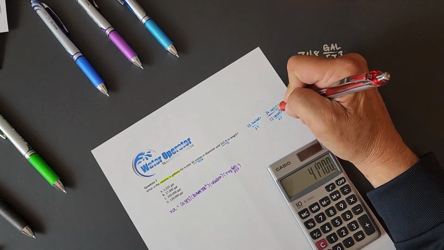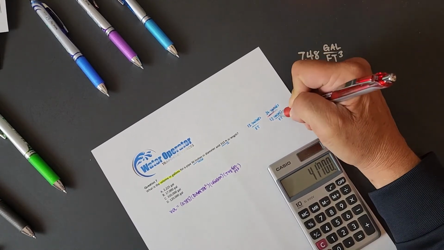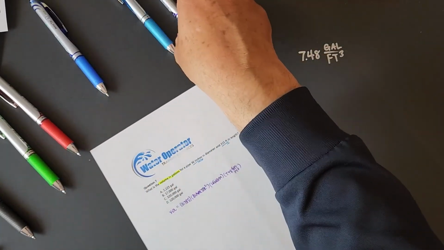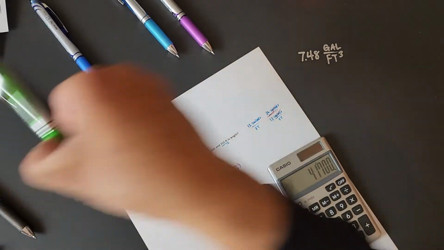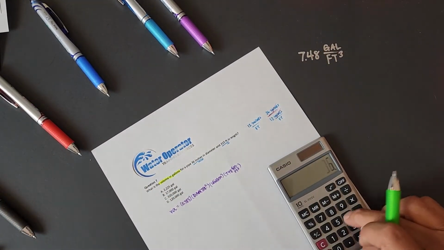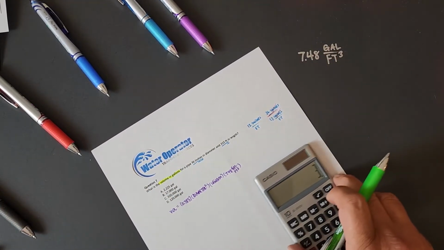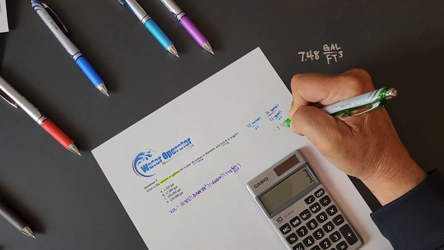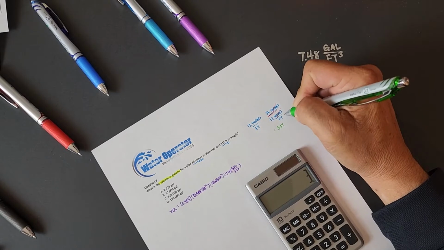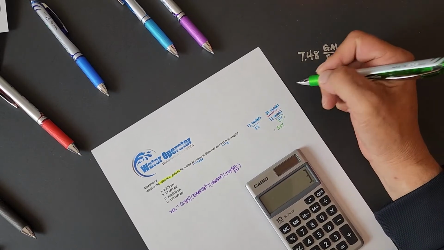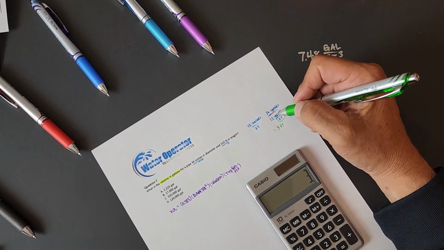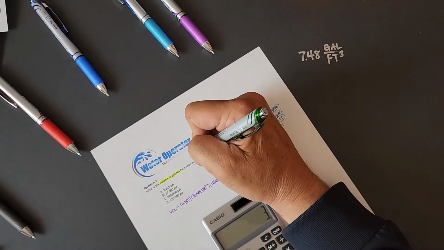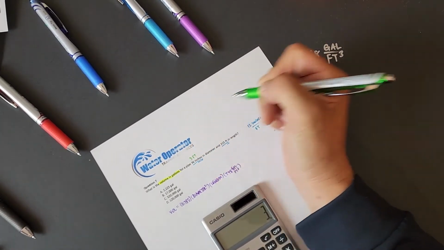I can cross cancel, take out this inch, take out those inches, and now I'm left with 36 divided by 12 equals 3. 3 feet. That's the unit of measure I'm looking for. So this pipeline is 36 inches in diameter, which is 3 feet.